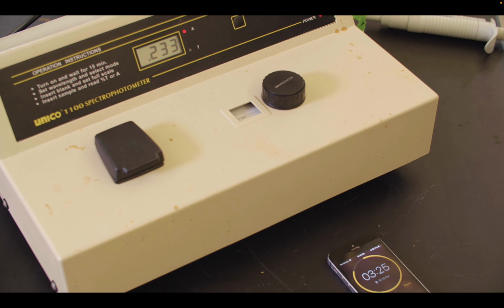So it was 0.234 at 30 seconds. All right, at a minute, it is 0.225. At a minute and a half, it is 0.216. At 2 minutes, it's 0.205. At 2.5 minutes, it is 0.194. At 3 minutes, it's 0.181. And at 3.5 minutes, it is 0.167. And at 4 minutes, it's 0.163.